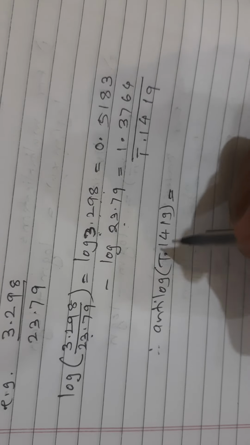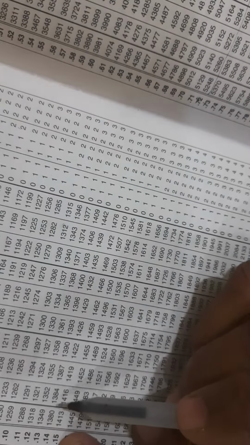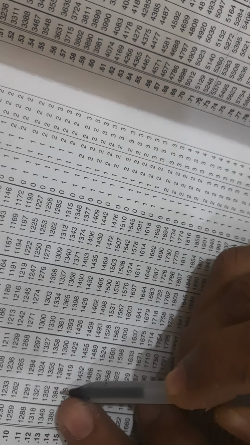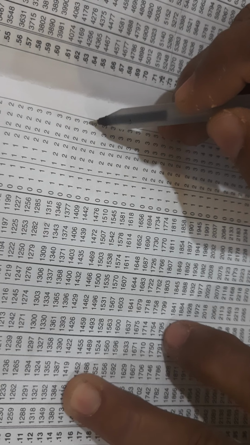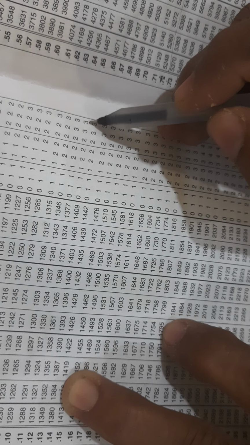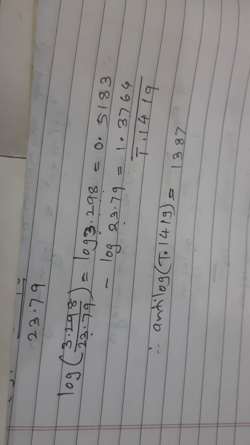How to find the antilog? From the decimal point. Then 0.14, this is the antilogarithm. See 0.14 in the vertical column, then 1 in the horizontal column and 9 in the mean difference. 0.14, 1 and mean difference 9, that is equal to 3. Then 1384 plus 3, that is 1387. Now where to give the decimal point?